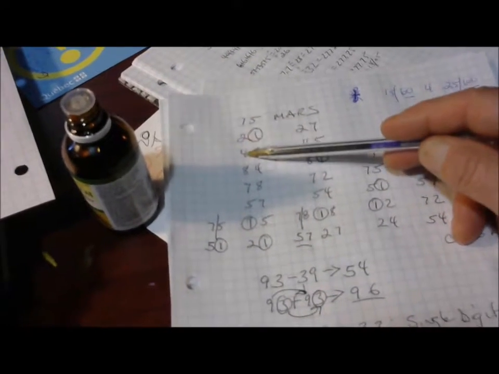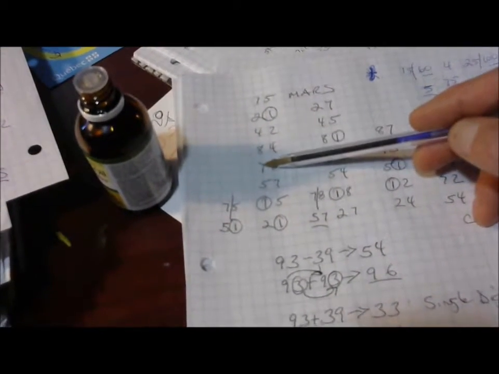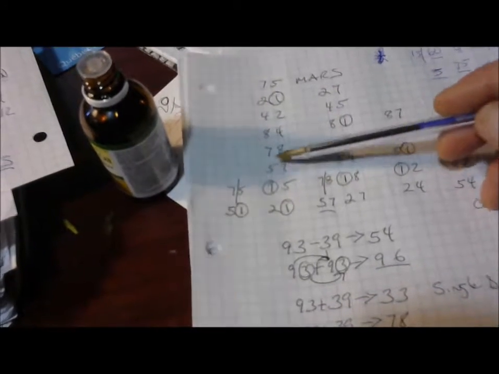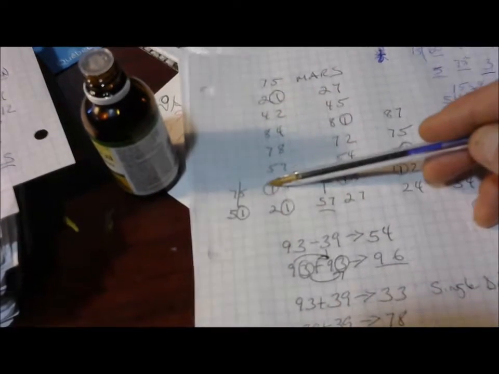1 and 1 is 2. 2 and 2 is 4. 4 and 4 is 8. 8 and 8 is 16. 1 and 6 is 7. 7 and 7 is 14. 1 and 4 is 5. 5 and 5 is 10. We move 1 over to the other side.